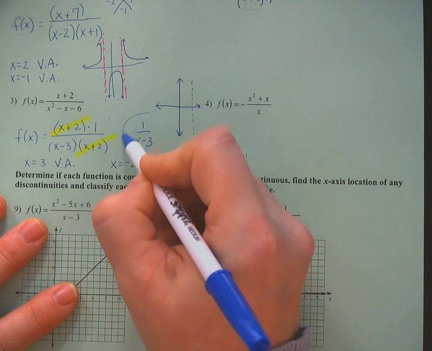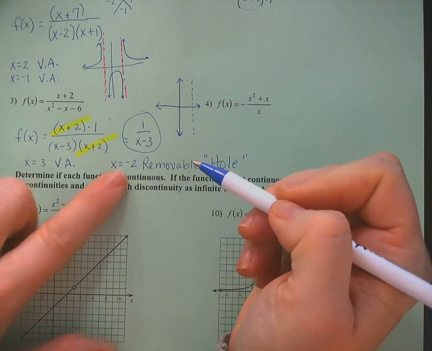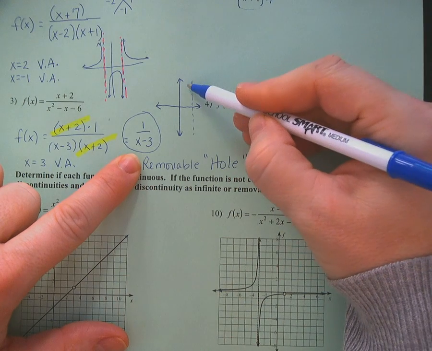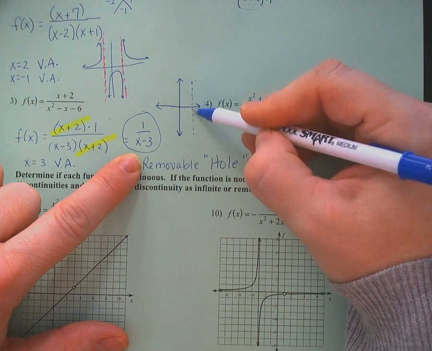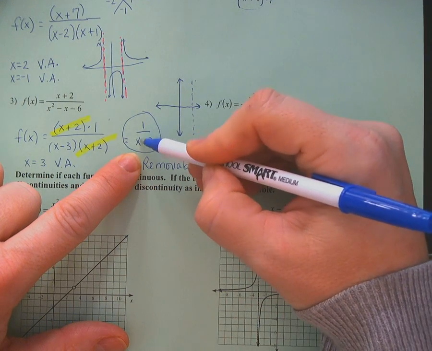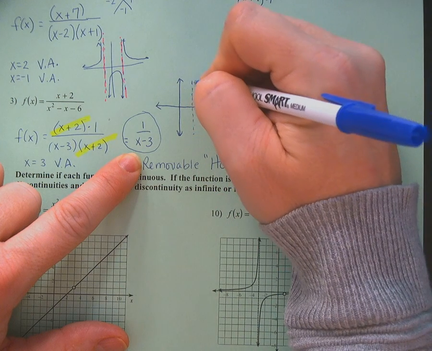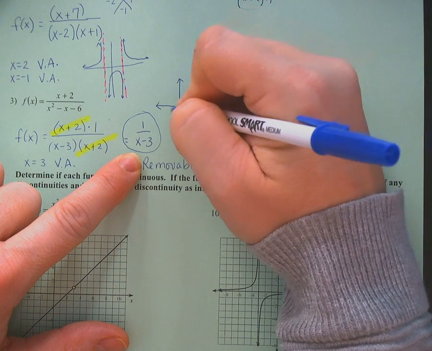Okay, so we're going to graph this function, 1 over x minus 3. So the vertical asymptote is at x equals 3. Since the denominator is just an x, it's going to be in quadrants 1 and 3.